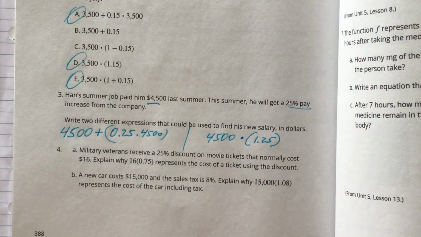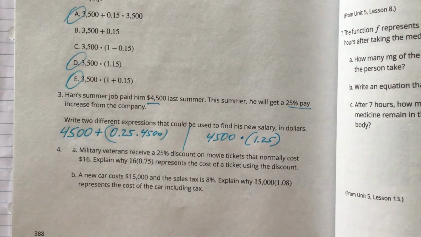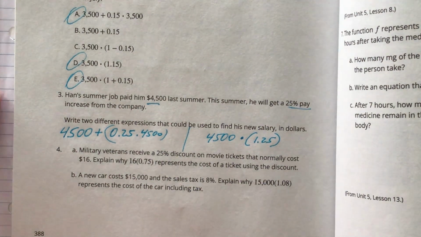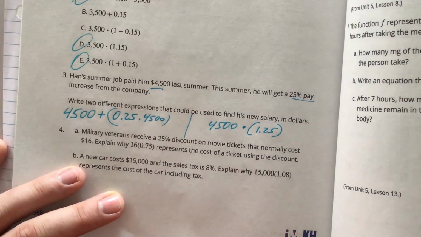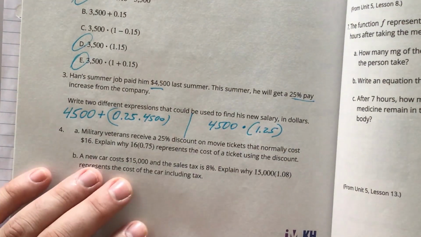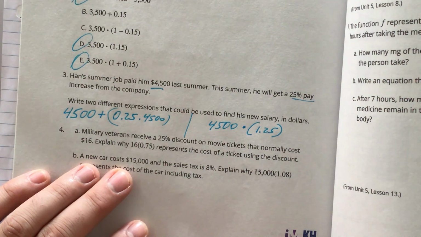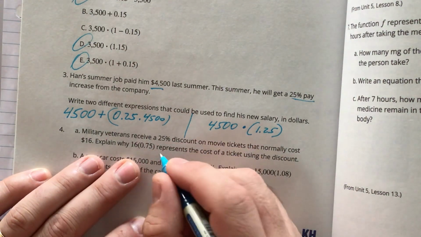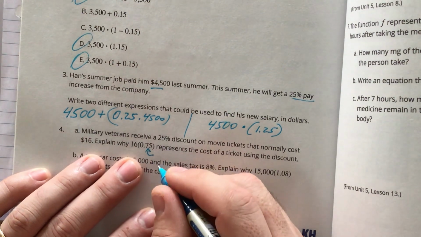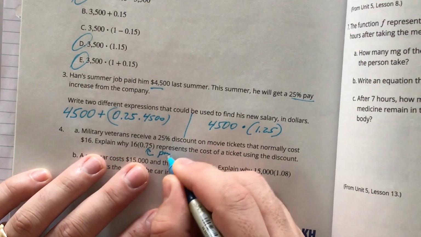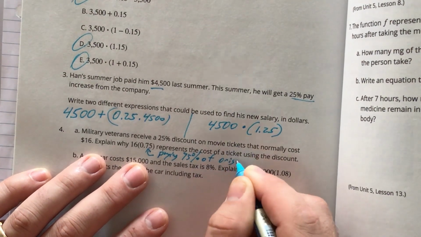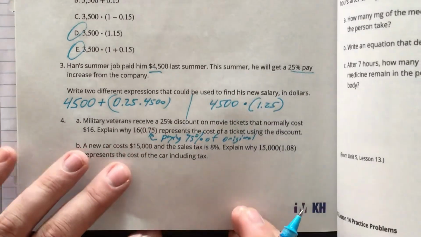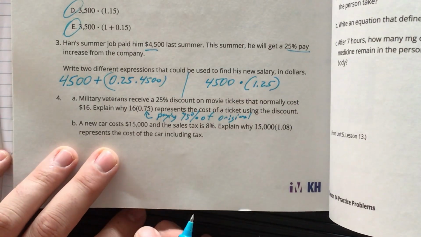Question 4. Georgia, can you explain why 16 times 0.75 works? Because the discount is 25%, and you need to find 75% to get the total cost of the ticket. Yeah. Paying 75% of original. 25% off means paying 75% of the original.